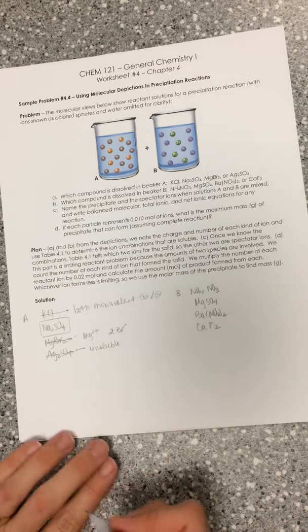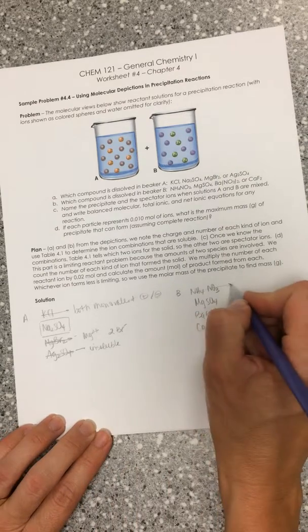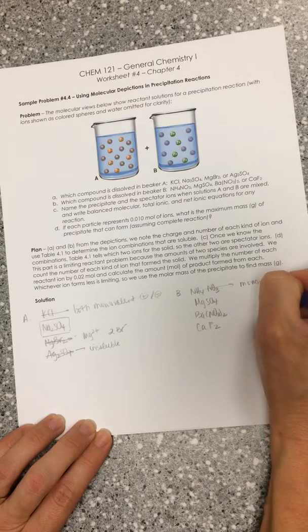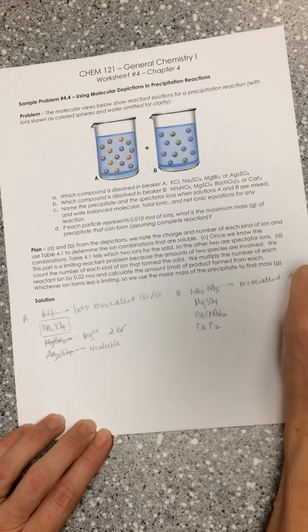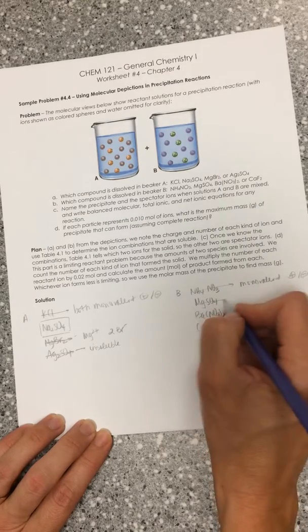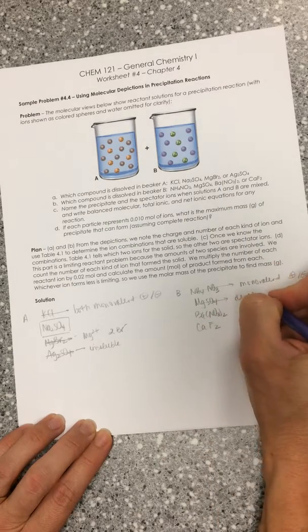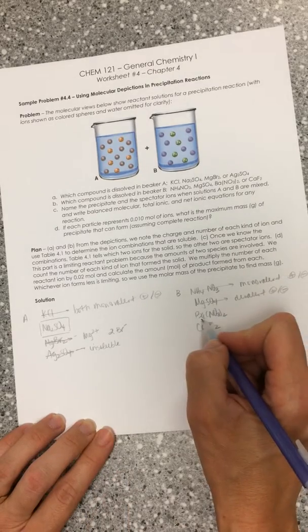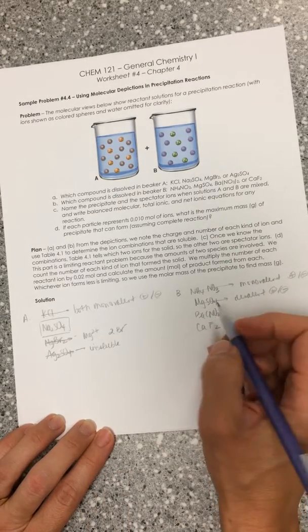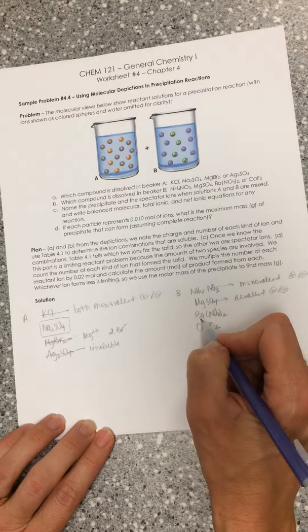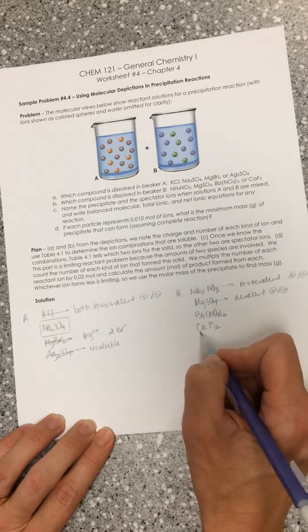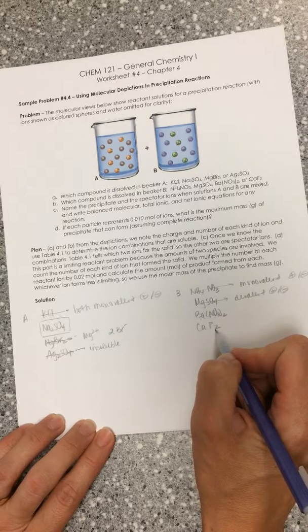Well, even as I'm writing these down, again, rule out this one because this is monovalent for both cation and anion. Can rule this guy out because it's divalent for both cation and anion. Barium nitrate, oh, that's a possibility. Divalent cation, monovalent anion. Oh boy, but so is calcium fluoride.